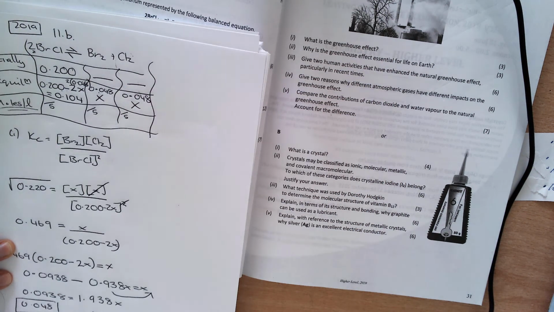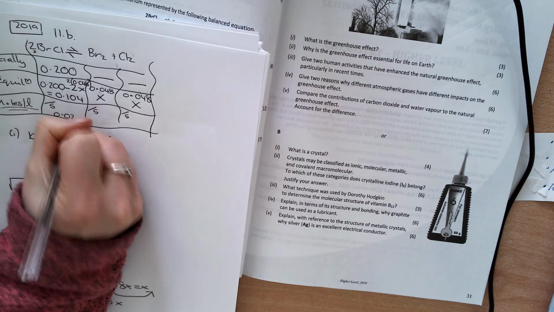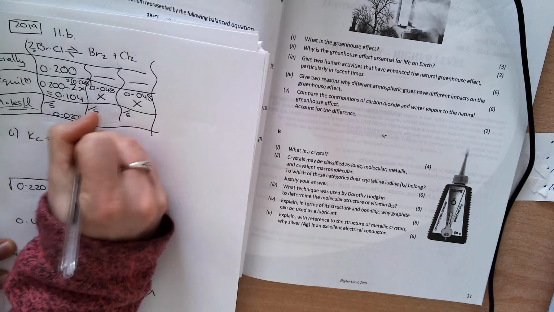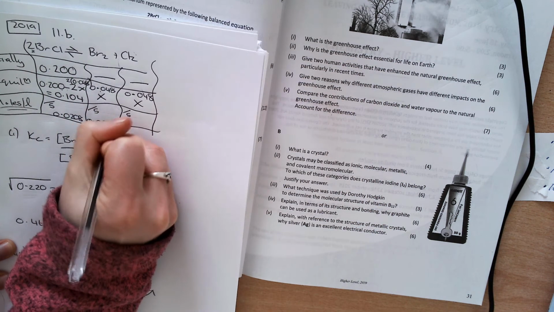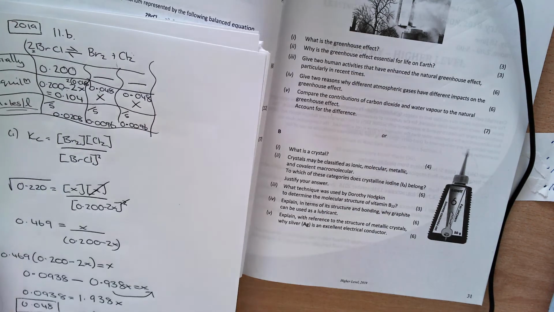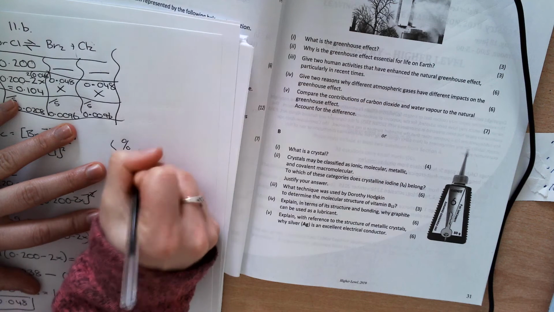And I have to divide all of these answers then by 5. So that gives me 0.0208. And then 0.048 divided by 5 gives me 0.0096, and it's going to be the same here, 0.0096.